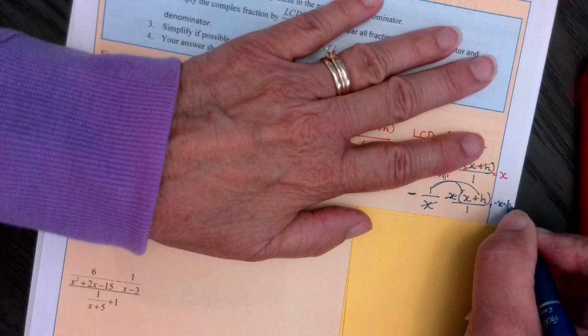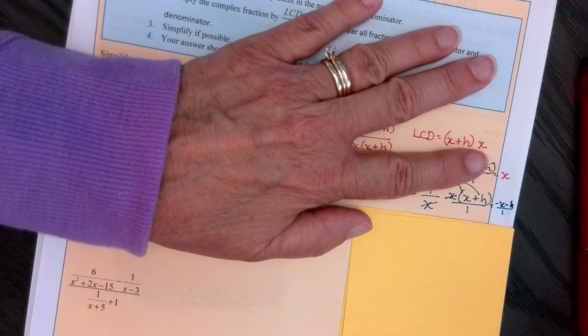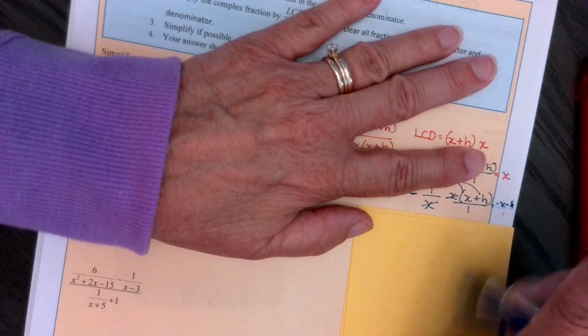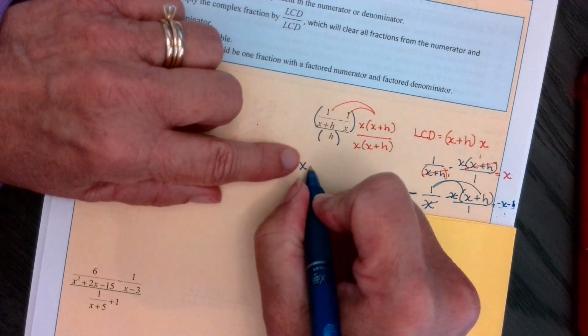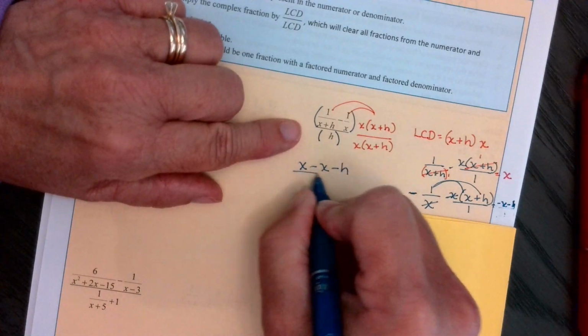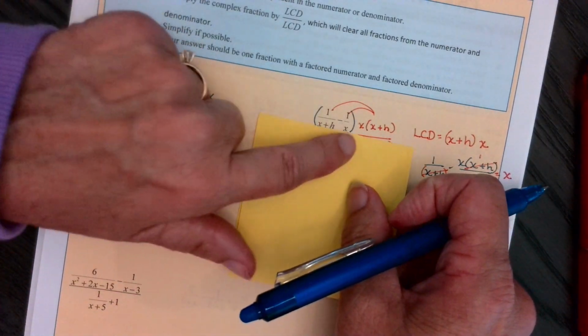Oops, and I'm running off the paper. Over 1. Do I need the 1? No. So it's just -x minus h. That's hard for me to say. So I have -x minus h on the top. Because all I did, this work here, is just distributing here.